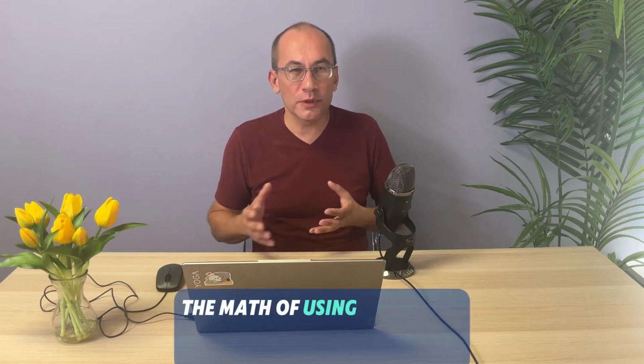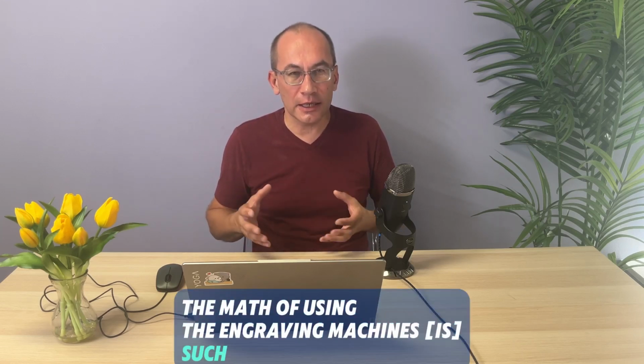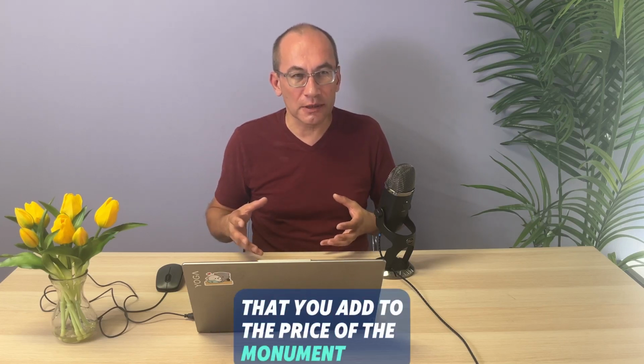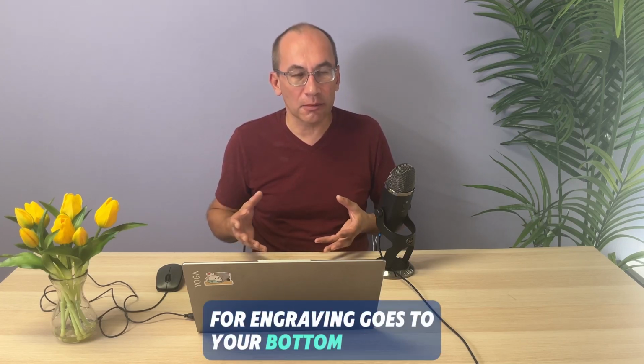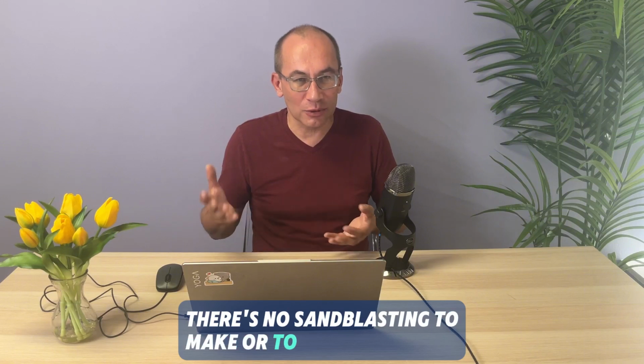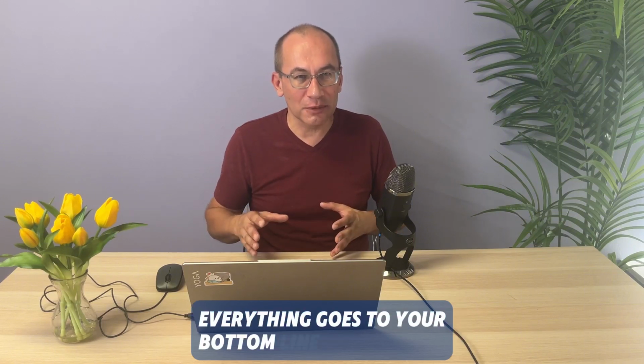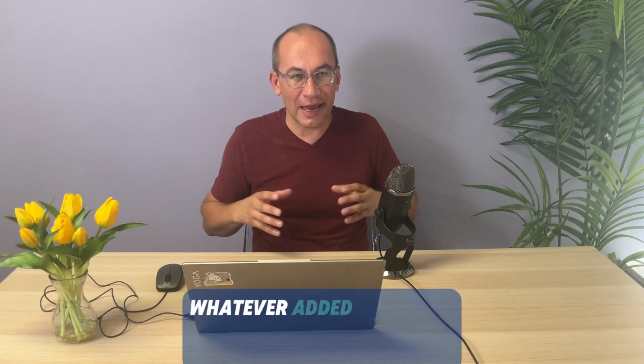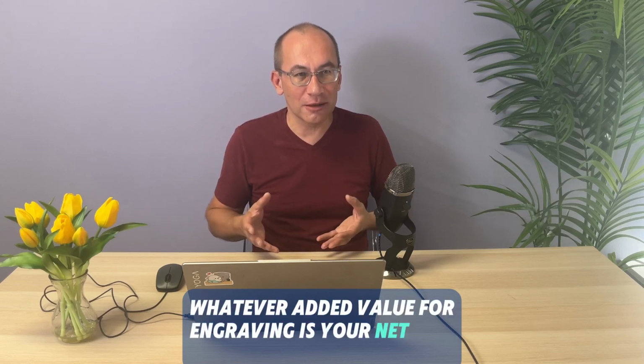The math of using the engraving machines is such that almost everything that you add to the price of the monument for engraving goes to your bottom line. There's no stencil to pick, there's no stencil to pay for, there's no sandblasting to do. Everything goes to your bottom line. Whatever added value for engraving is your net profit.